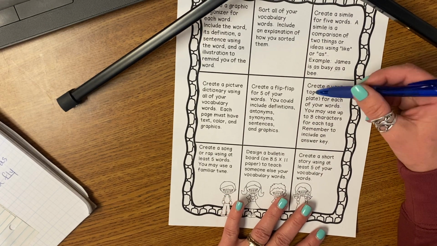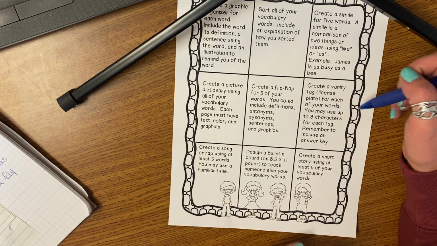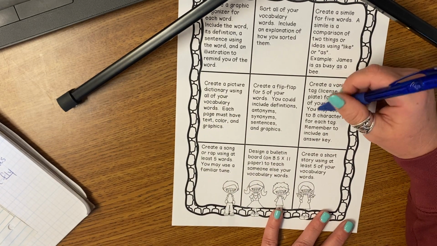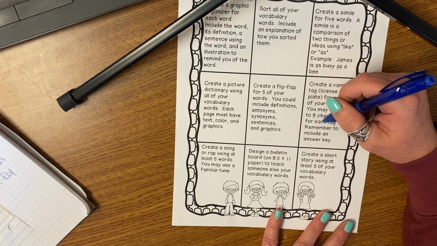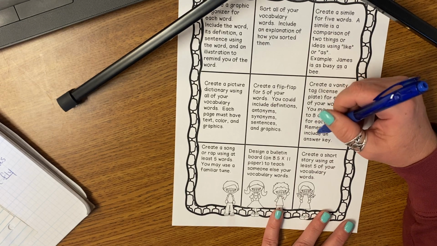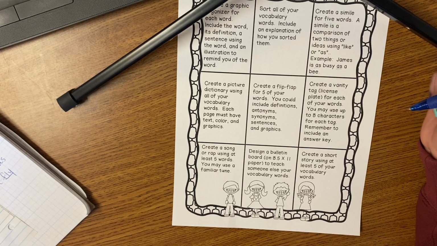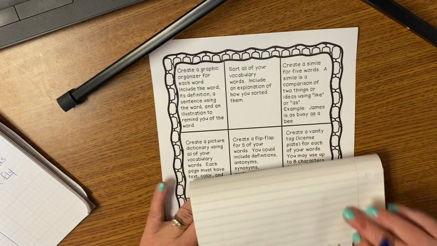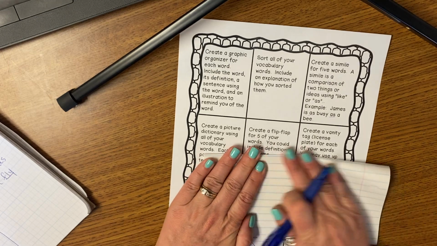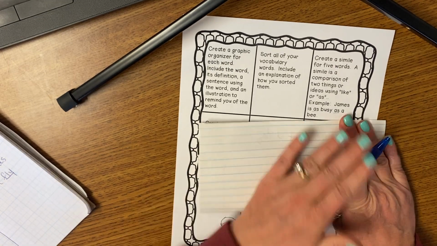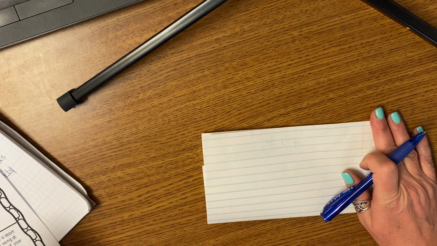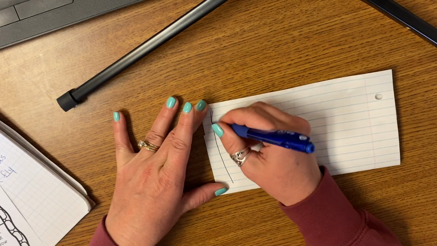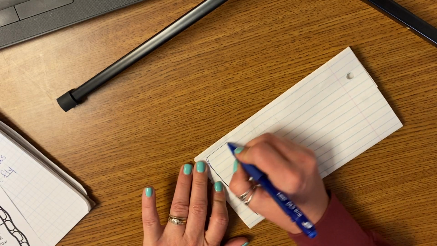Create a vanity tag or a license plate, okay, for the back of a car. For each of your words, you may use up to 8 characters for each tag. Remember to include an answer key. So the way that I see this is you would have something about this size, because license plates are rectangular. And, oops, that's not very attractive.